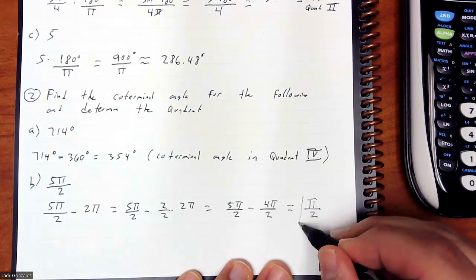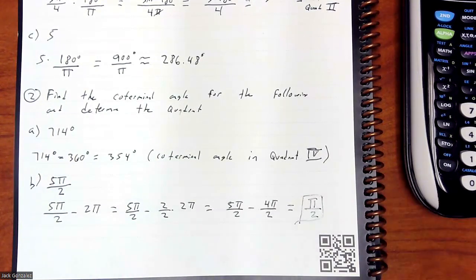So this would be our answer. If the answer lies on an axis, we just say it's on the y-axis. It's not on a quadrant, right? Pi over 2 is 90 degrees. It's right at the top.